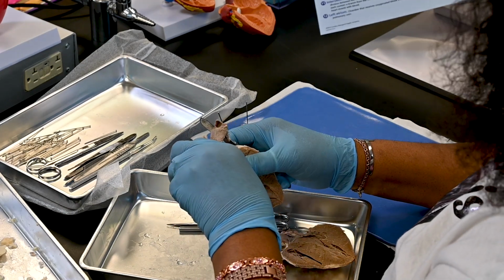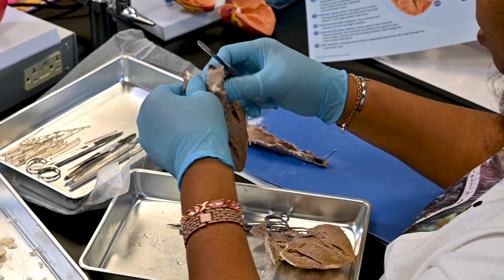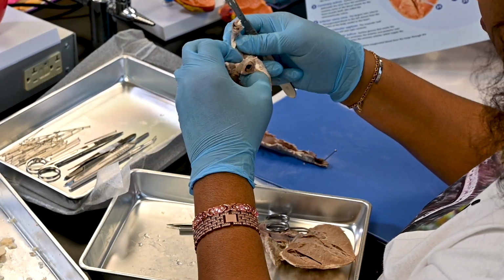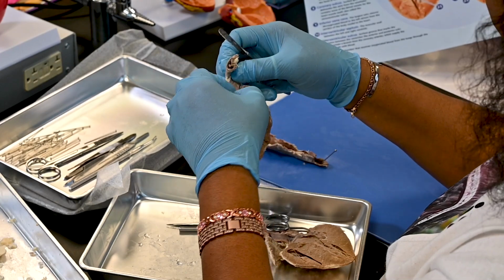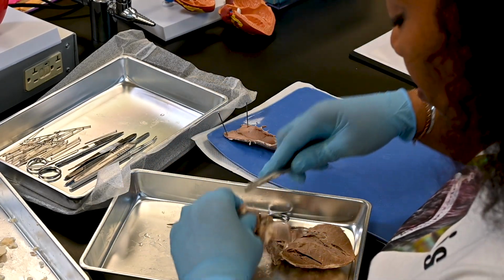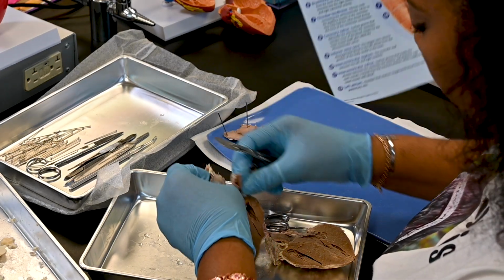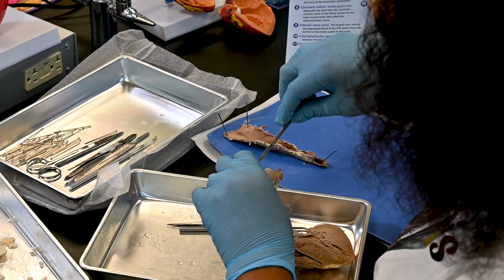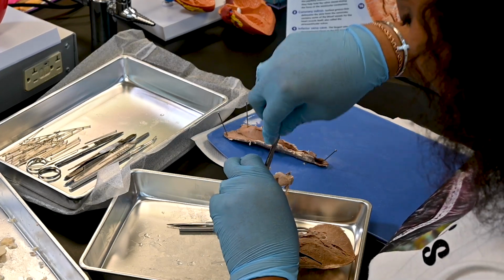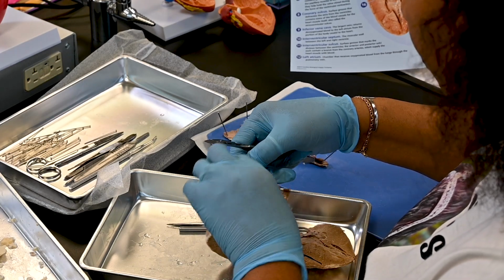We're looking for the pulmonary valve. On the inside of the trunk is where you'll find the pulmonary valve. Let's go down inside and see what we find.